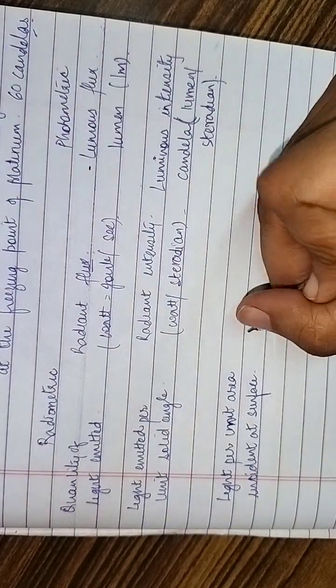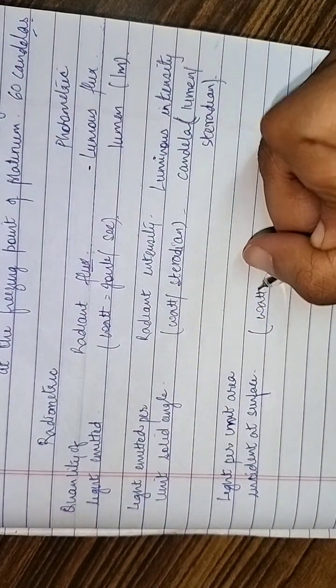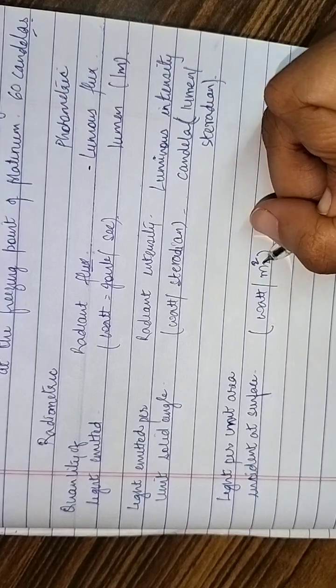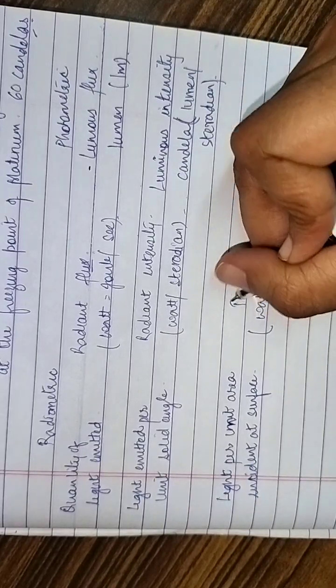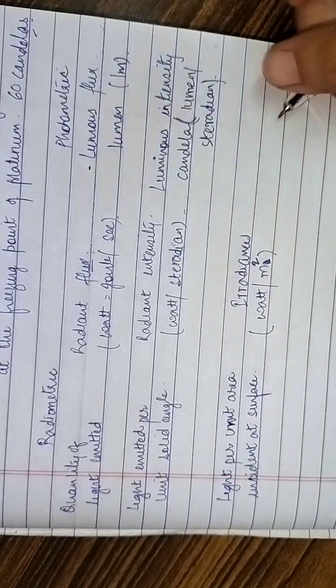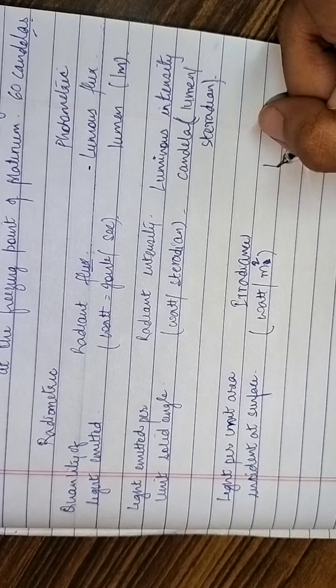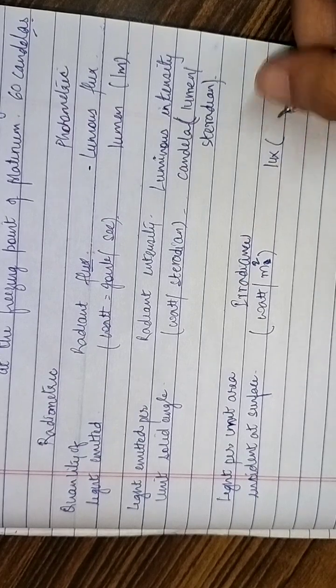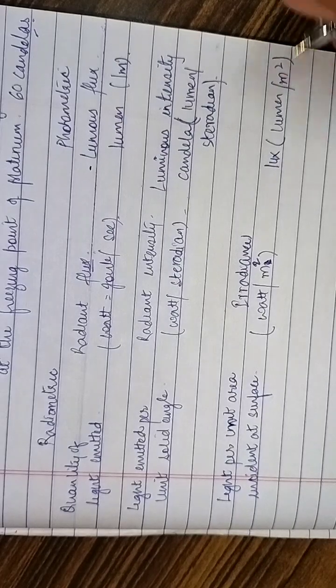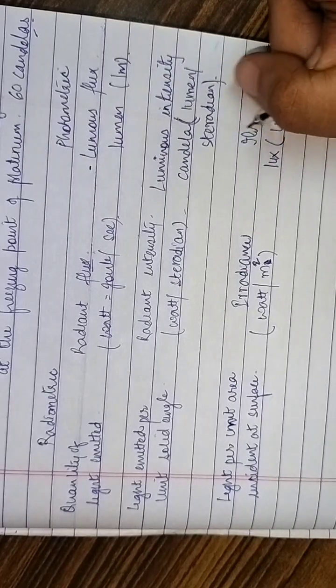If we measure it in watt per meter square, we call it irradiance. And if we measure it in lux, which is lumen per meter square, this is illuminance.